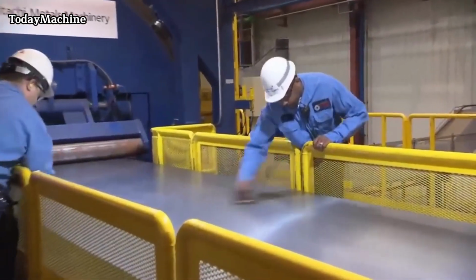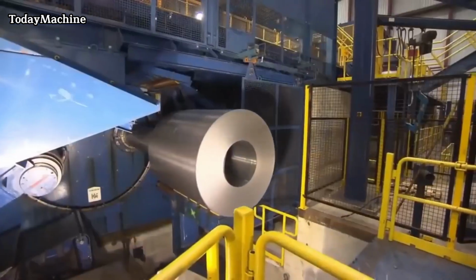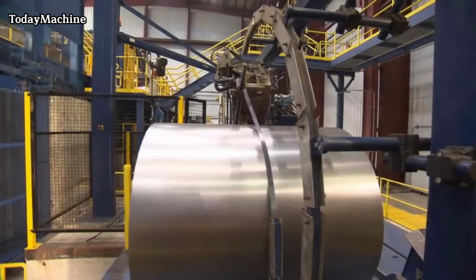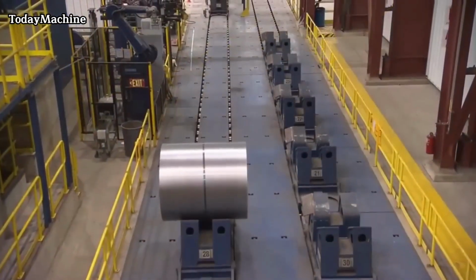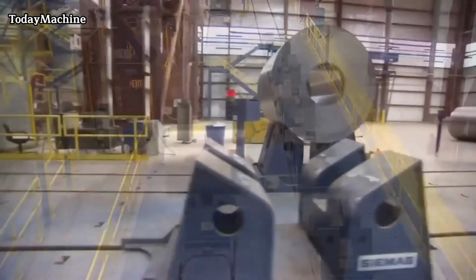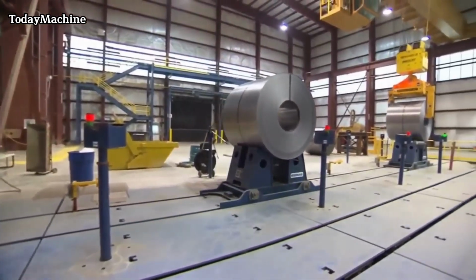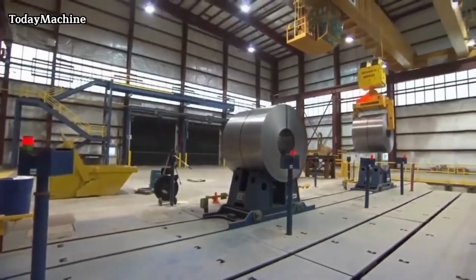Annealing involves heating the coils to a specific temperature and then slowly cooling them to improve their formability and eliminate internal stresses. Coating processes may include applying protective layers, such as zinc or paint, to enhance corrosion resistance and provide aesthetic qualities.